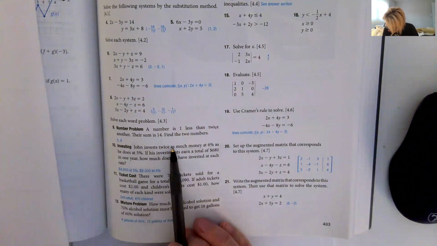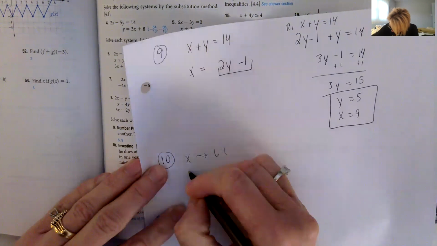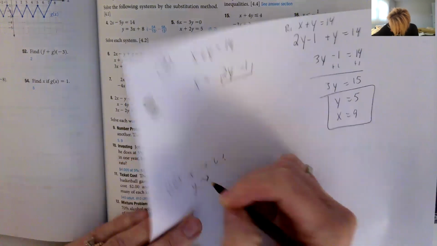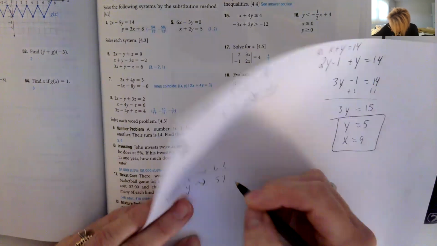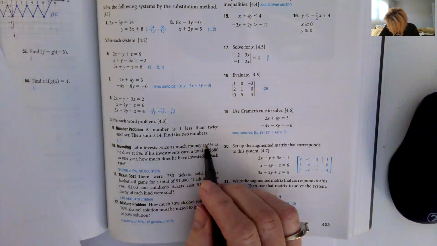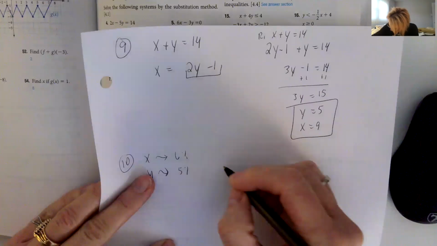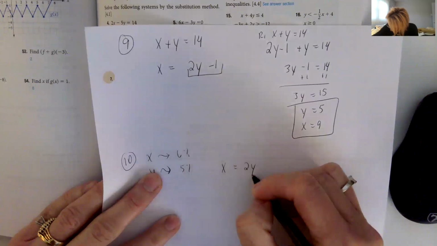If we call X the 6% one and Y the 5% one, it says John invests twice as much money at 6 as he does at 5. So X is twice as much as Y.